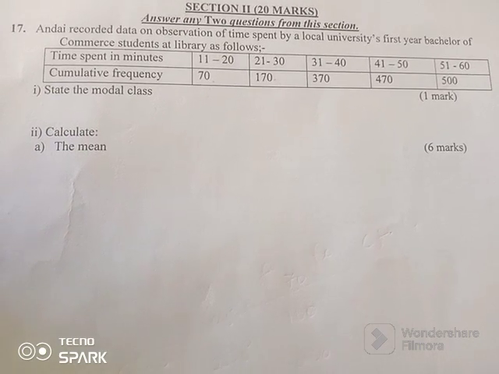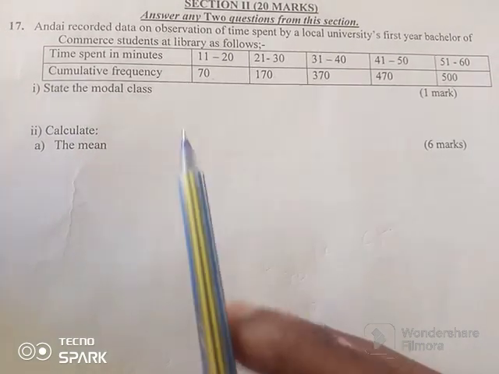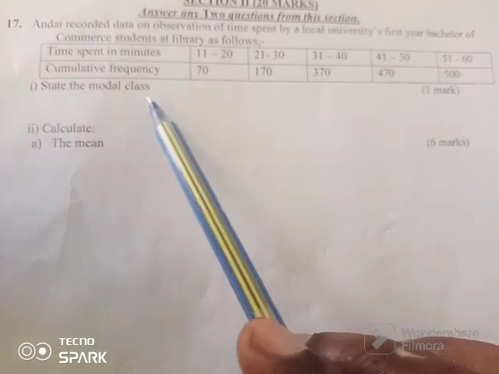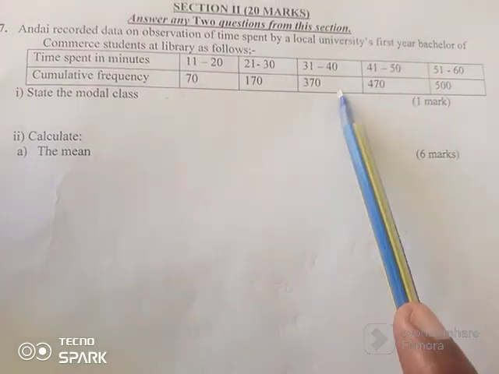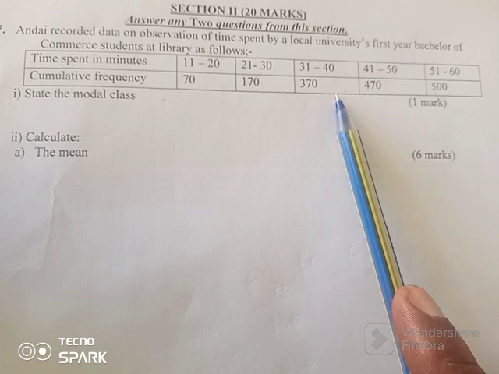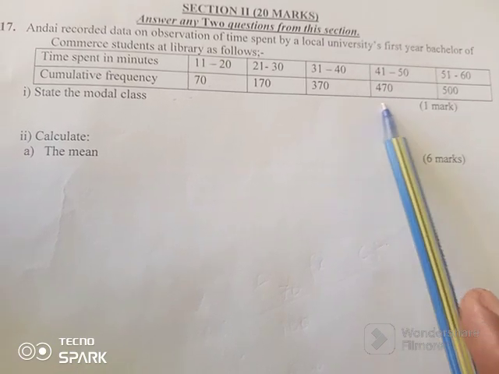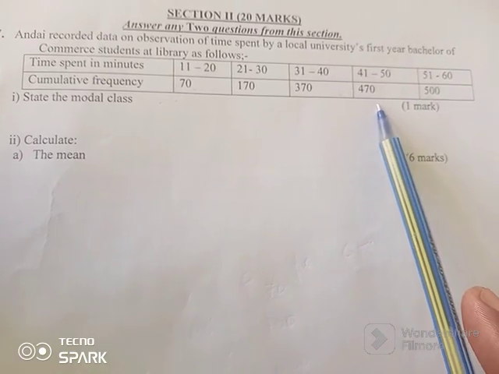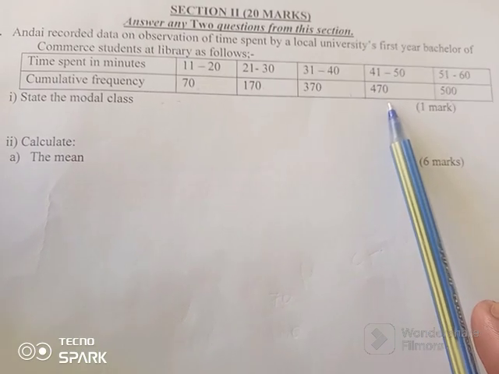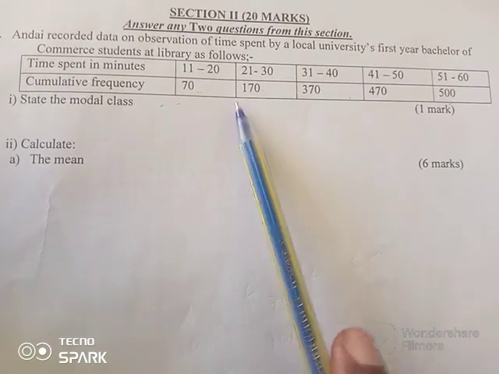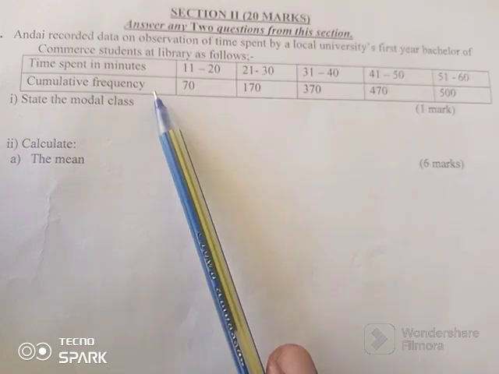At number 17, the question reads: I recorded data on observation of time spent by a local university's first year Bachelor of Commerce students in the library as follows. Time spent in minutes, then cumulative frequency.